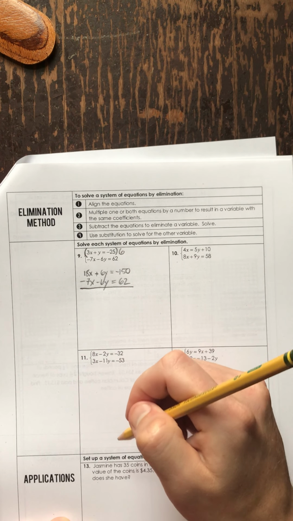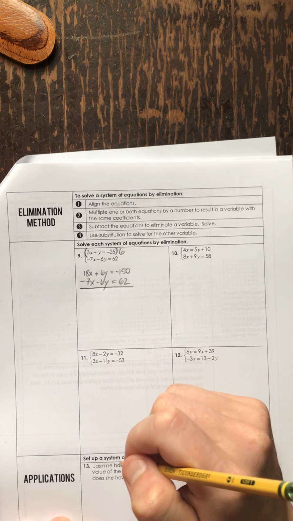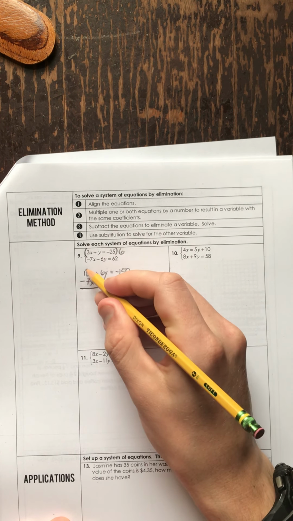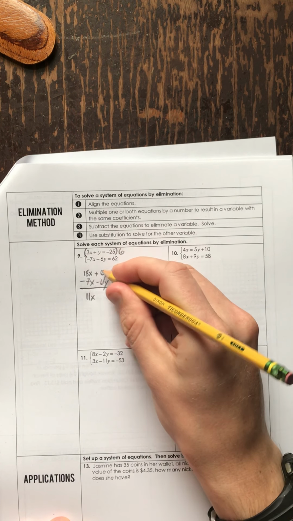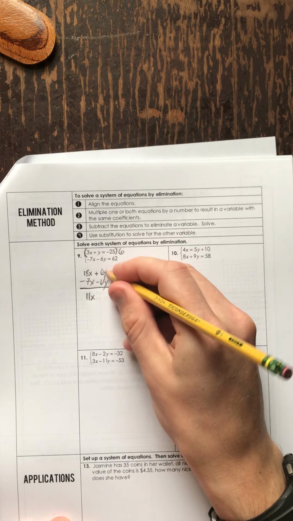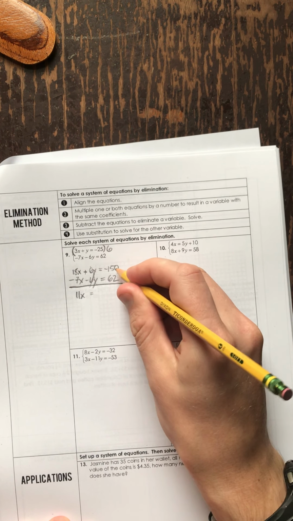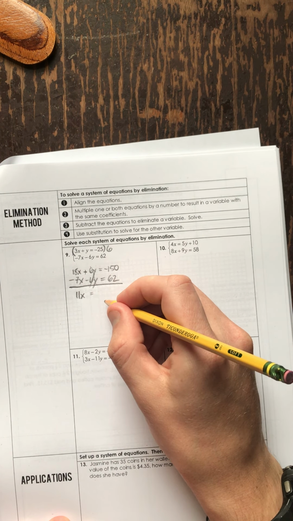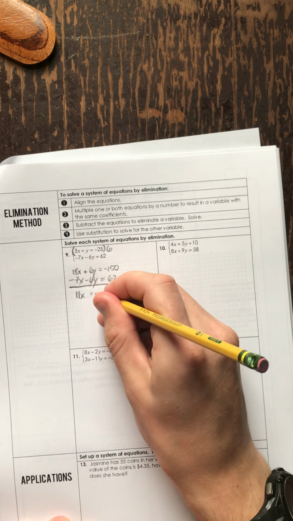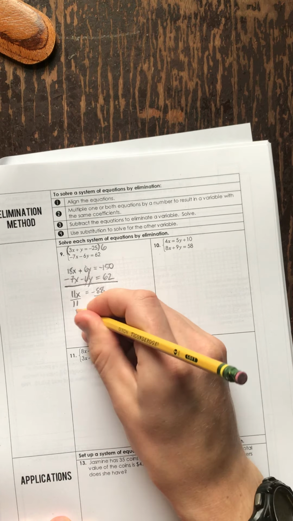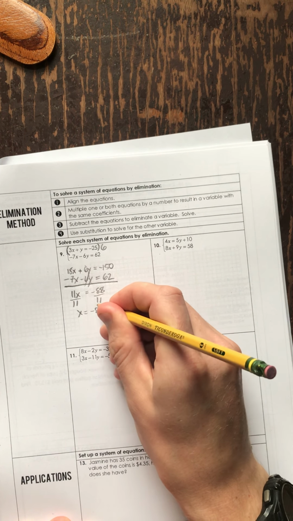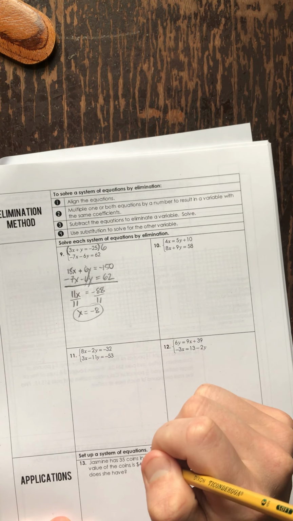So we can actually add these equations together and those guys should eliminate, right? So I'm going to do 18x plus negative 7x, that's 11x. These guys, like I said, are going to cancel. And when I add negative 150 and 62, I think I get negative 88. And then, see, all I have to do now to get what x is equal to is divide by 11. And it looks like I get negative 8.